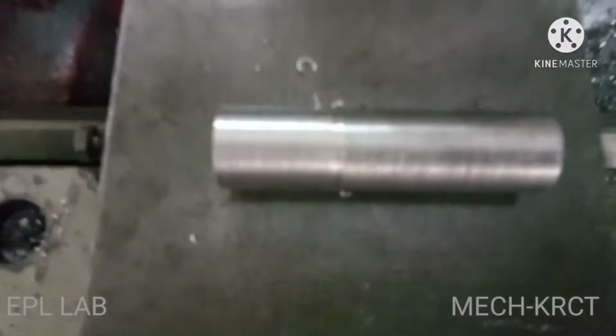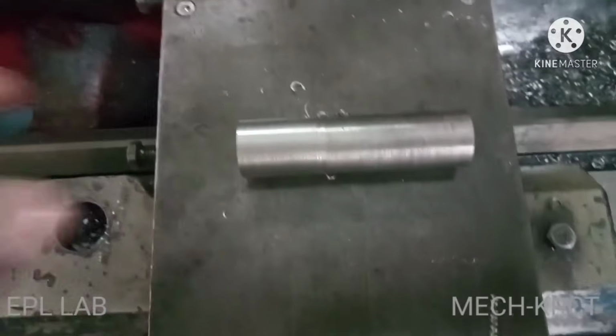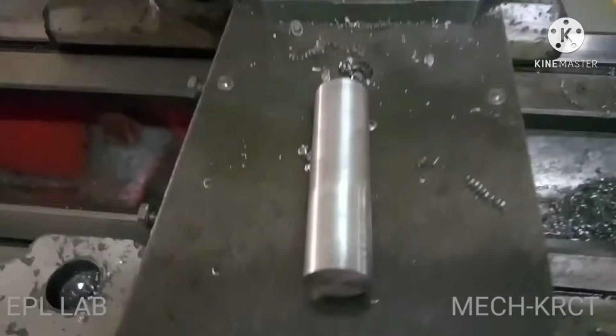Now you are watching, this is the completed workpiece. Now we have to check the workpiece dimensions. The length is 75 mm and the diameter is 20 mm. So we have completed the machining operation.